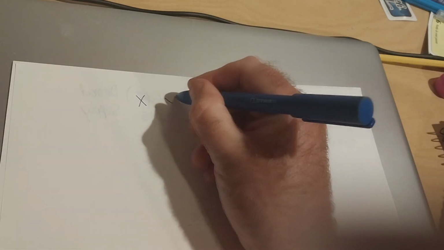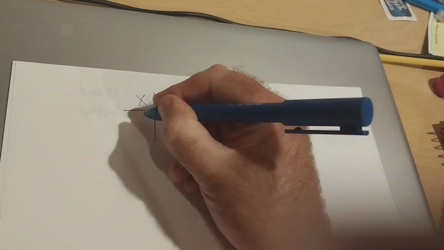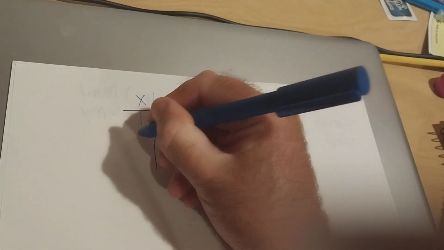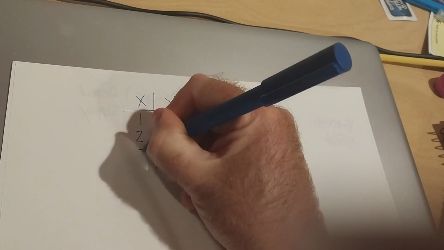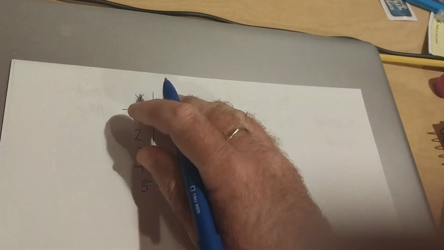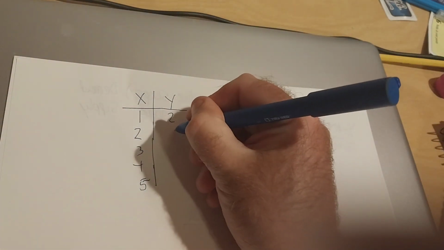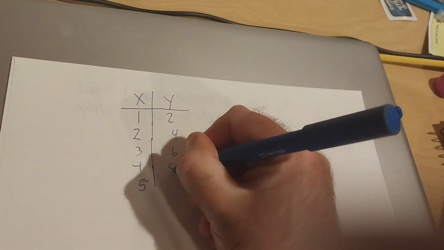So this is another problem that we're going to work on. We're going to express the numbers in the form of a table. So we have x and y. x is really whatever is going to go on the x-axis, and y is whatever is going to go on the y-axis. So x is 1, 2, 3, 4, and 5, and the corresponding y number is going to be 2, 4, 6, 8, and 10.